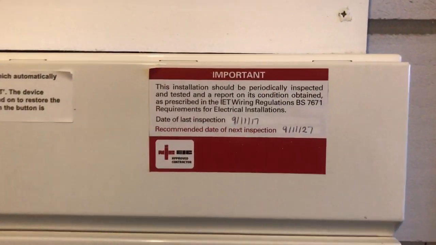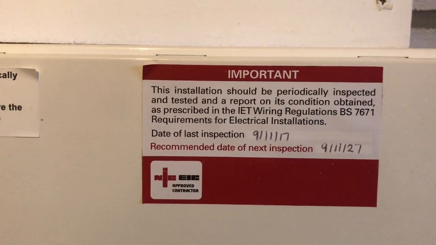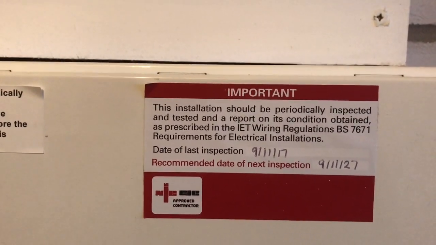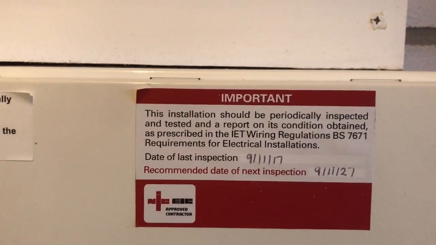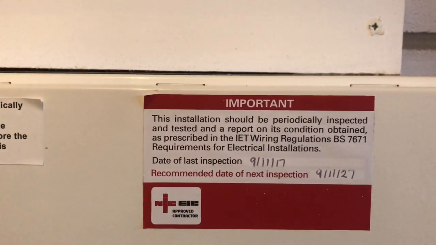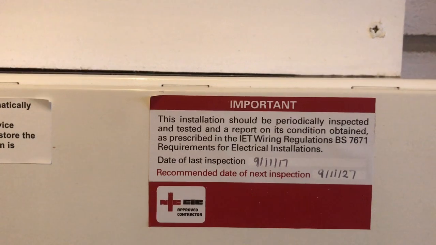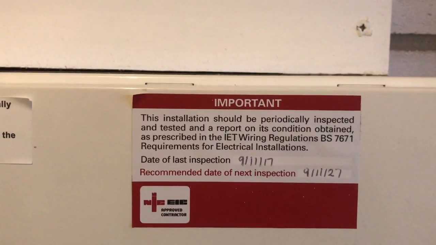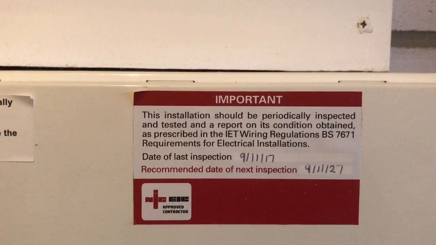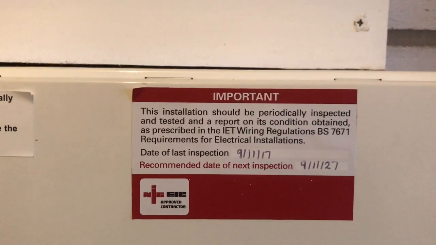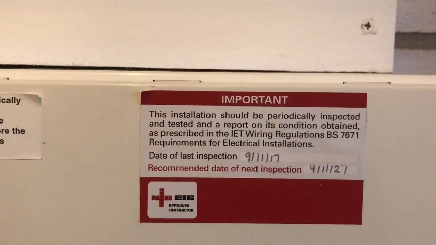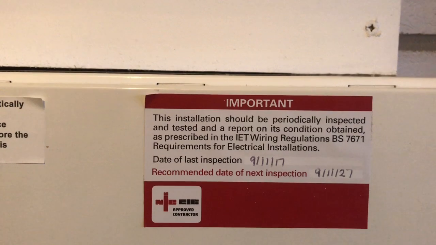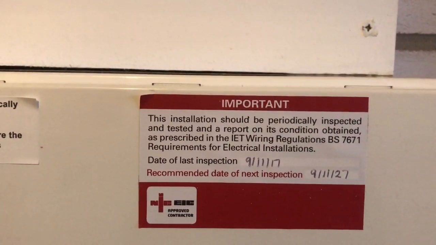Okay, moving on. Now we've got another label with the date recommending the next inspection. When this was initially installed, an electrical installation certificate would have been issued, and it would have been initial verification. The next test would be known as a periodic inspection, and an electrical installation condition report would be issued.